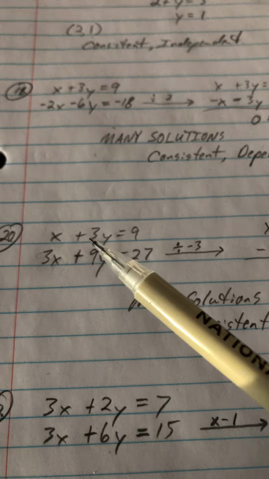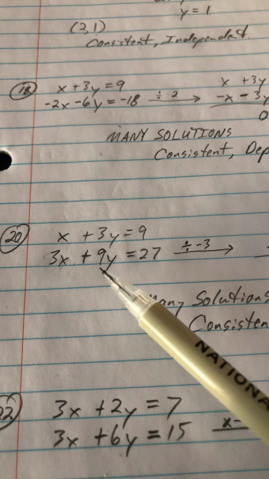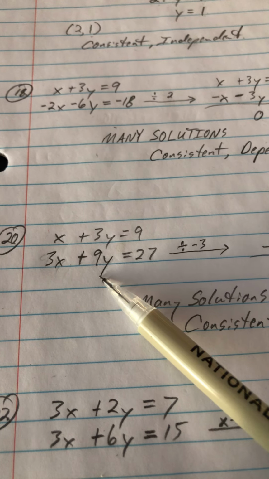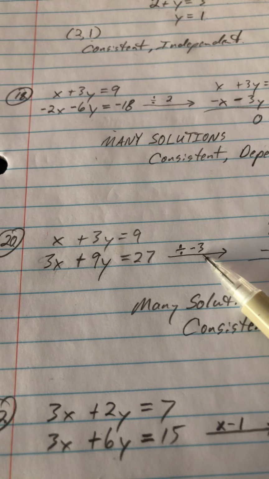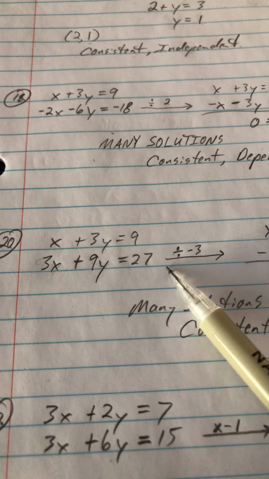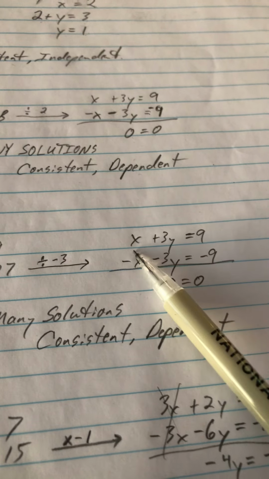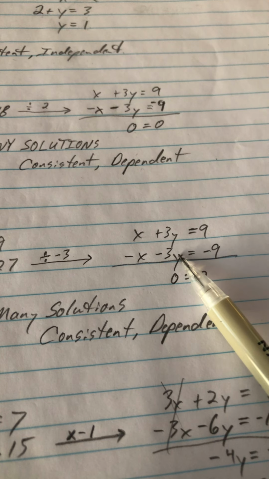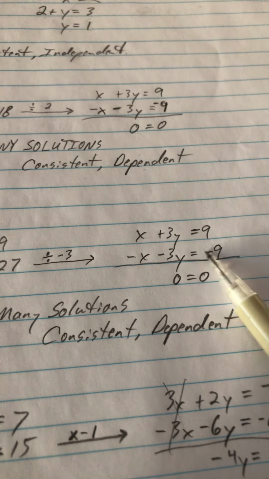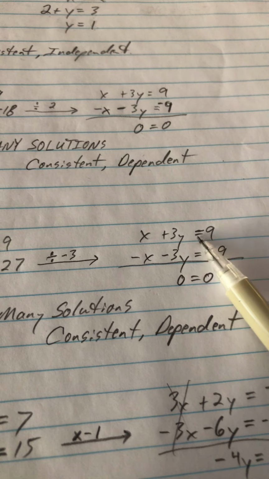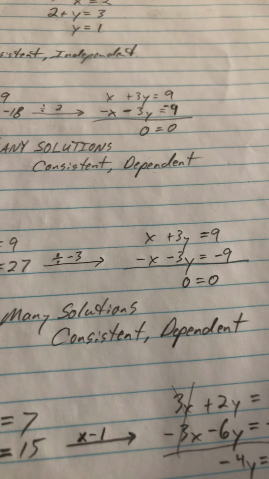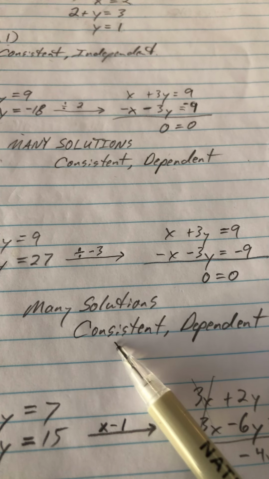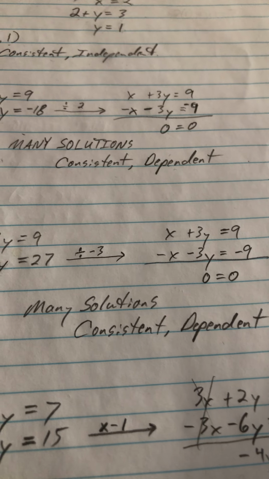And then I go to number 20, and I manipulated the second problem by dividing everything by -3, each term divided by -3. And that way I was able to get rid of this. Well, it happens to be just like number 18, where it actually gets rid of everything. 3 minus 3, 9 minus 9. It ends up being 0 equals 0. That's another many solutions, and it's consistent and dependent.